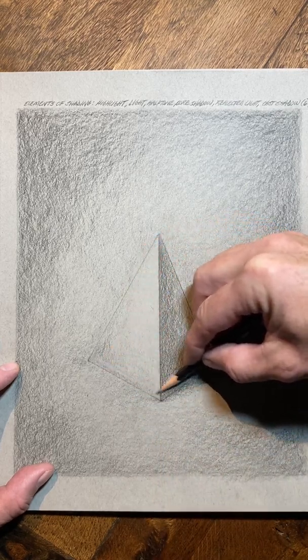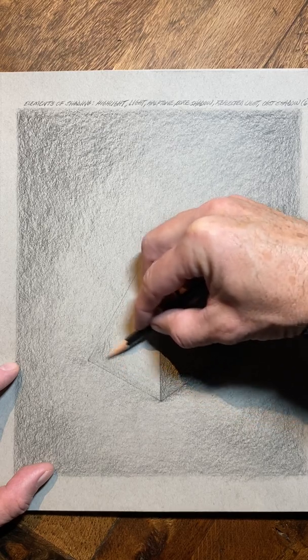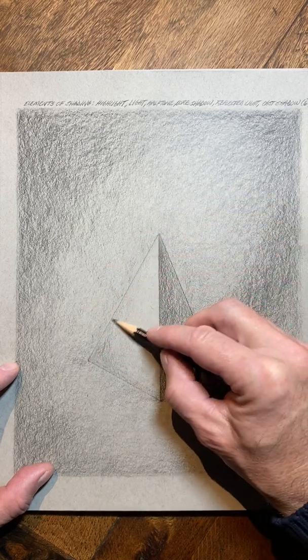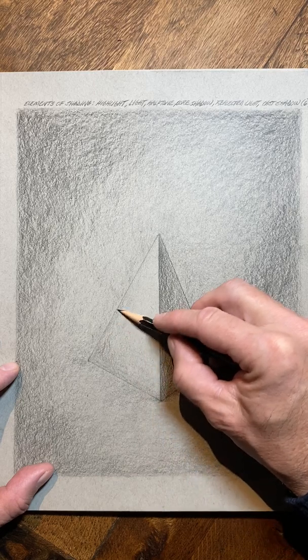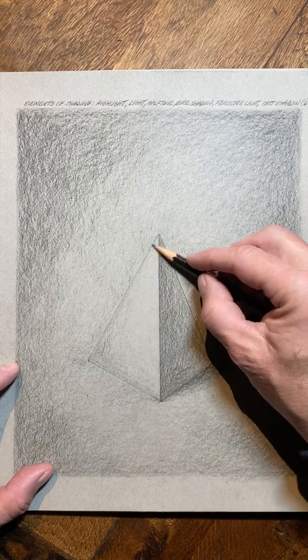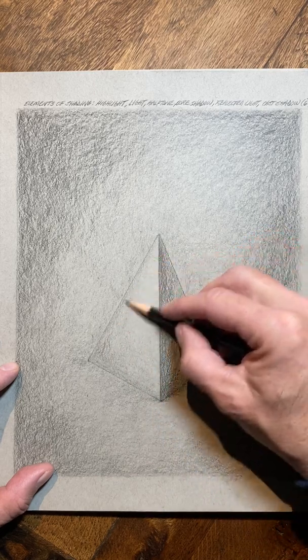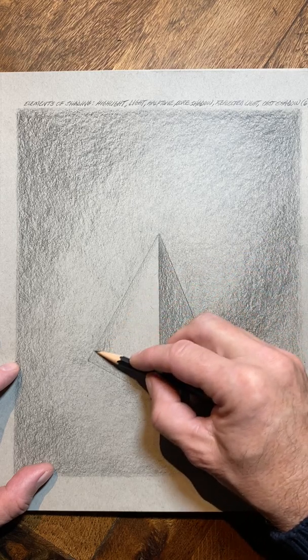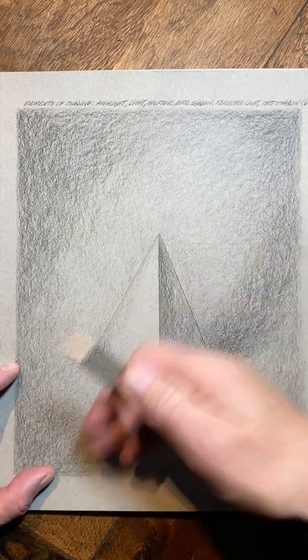Now I'll add a little bit of tone to the bottom, put the half tone back in here, add the half tone back here to the edge. And very softly move toward the light.